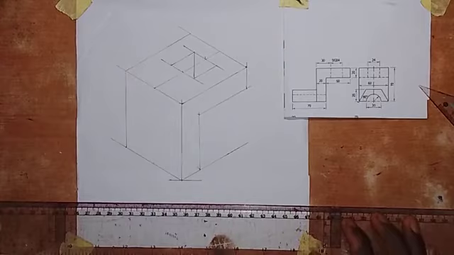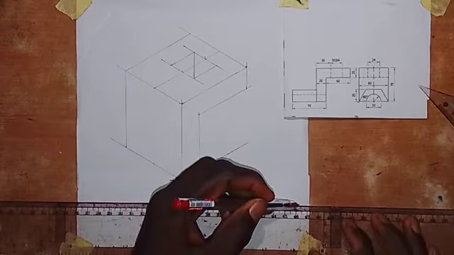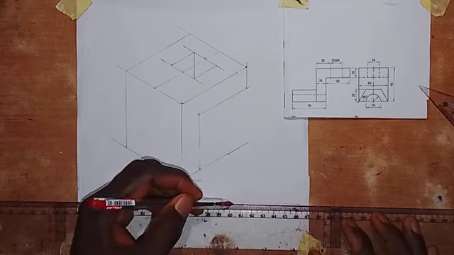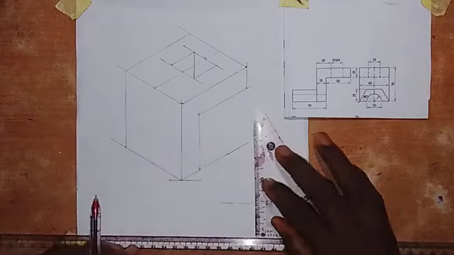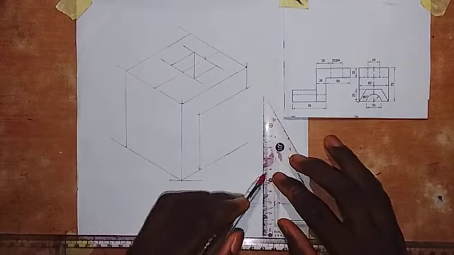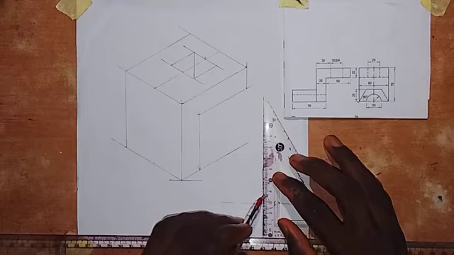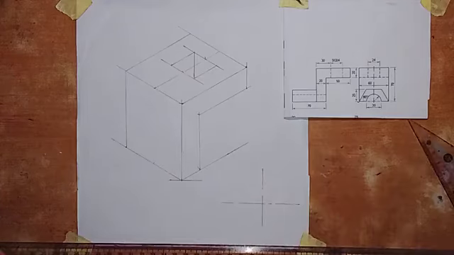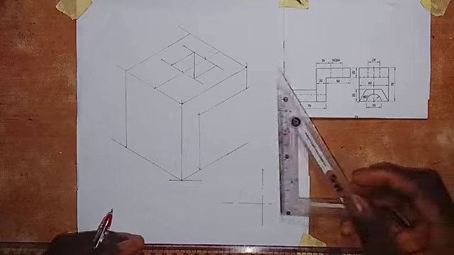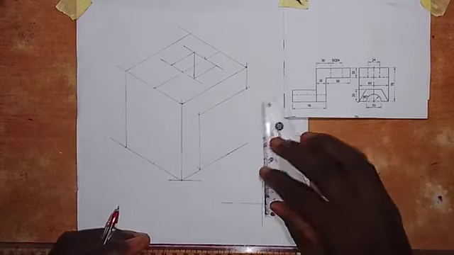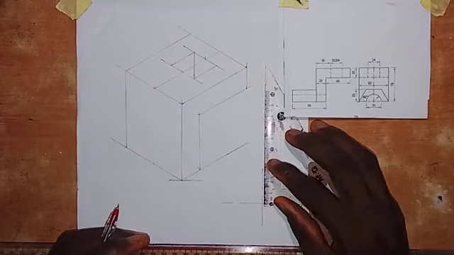So I first of all come down here. I will draw a horizontal center line like this. Then I'm going to draw a vertical center line here like this. Okay, so we have this. So this 60 degree angle that we have here, what we have here, this 25 first. We need to take a measurement of that 25 on the vertical center line that I have here.